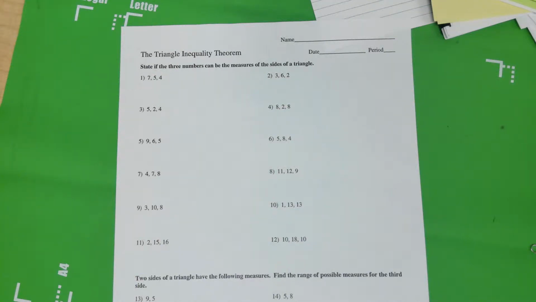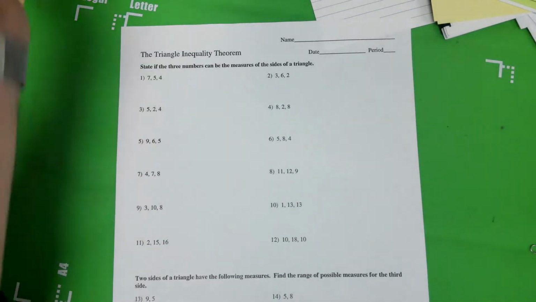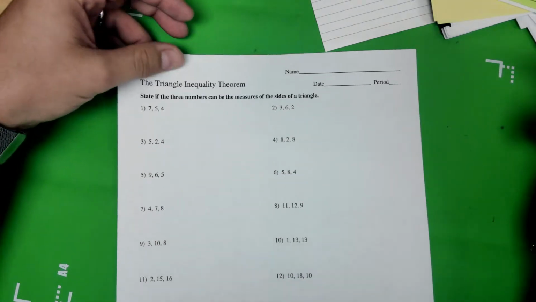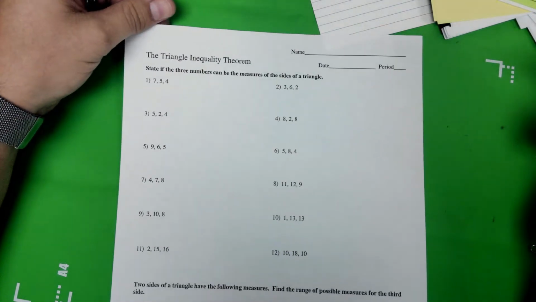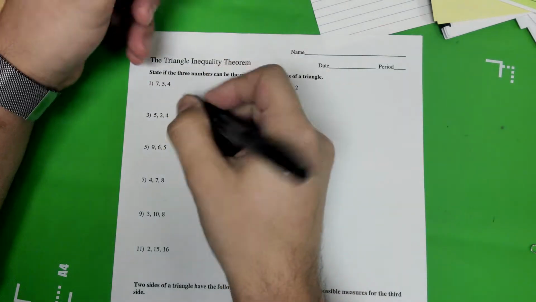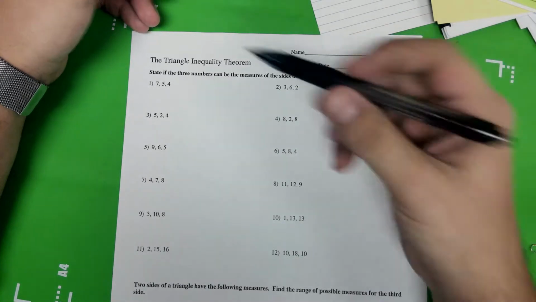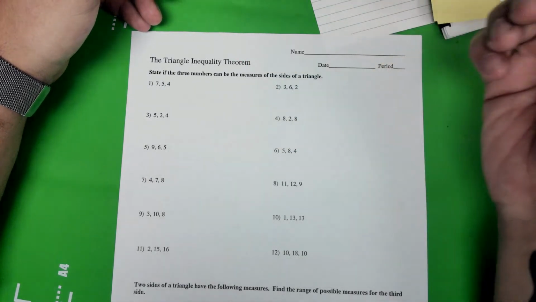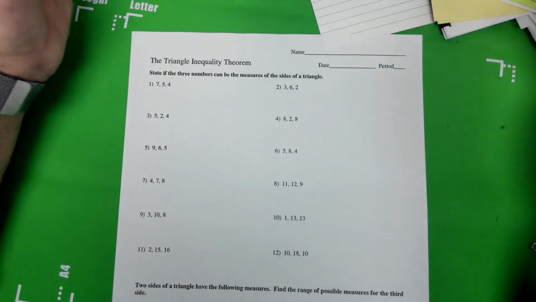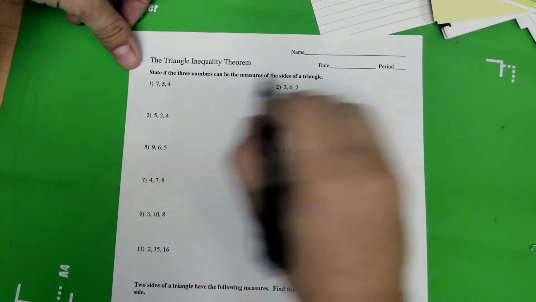So today, y'all are going to talk about the triangle inequality theorem, all right? And what it says is that basically the sum of two of the sides has to be greater than the third side. So we're going to set up three different inequalities to check, if we're given three sides, to see if the sides would fit in a triangle. And we have to do this 3 times for each problem. So we're going to set up 3 different inequalities for each problem 1 through 12.